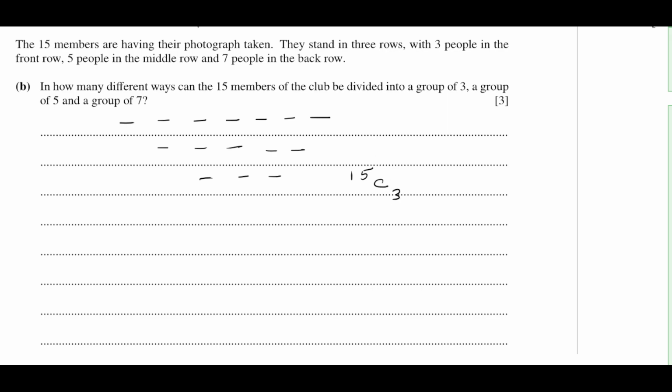Once I select these 3 persons, I now have 12 members, and from 12 I will choose 5, which can be done in 12C5 ways. After choosing 5, 7 members are left. From 7, I have to choose all 7, so this is 1. From 7, if I choose all 7, this is 1.